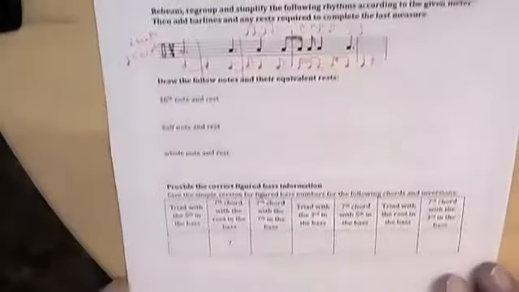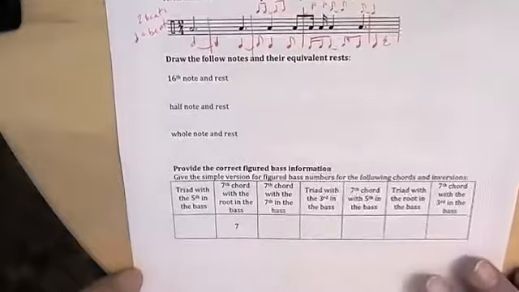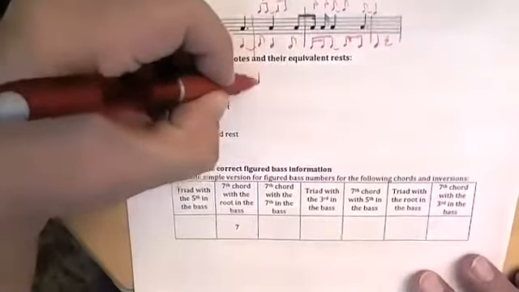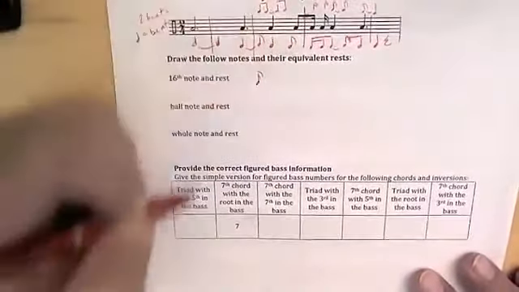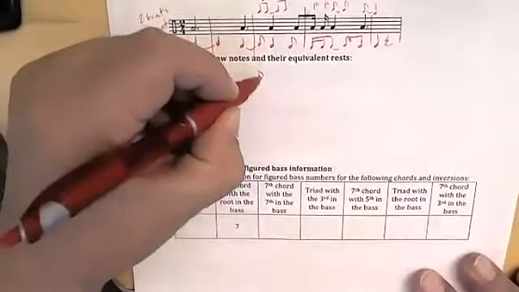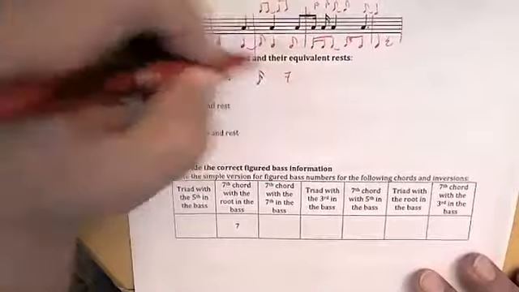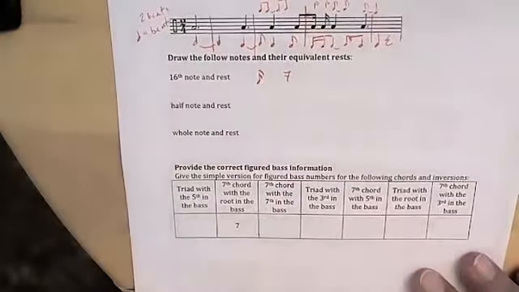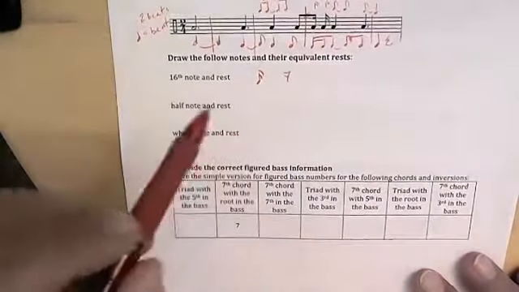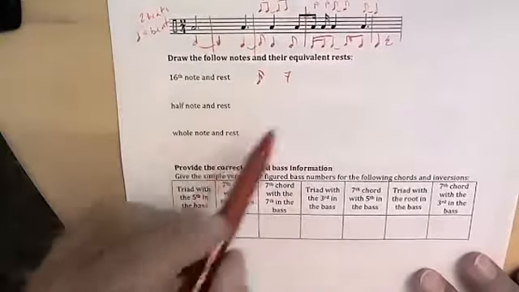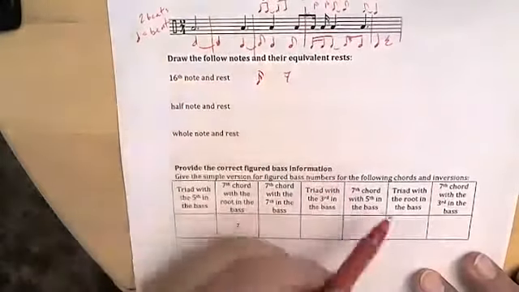All right, 16th notes and equivalent rests. Most people don't have a problem drawing a 16th note. Sometimes they do have a problem. I'll make that a little more prominent. 2 flags. They do have a problem remembering that that's the 16th rest. Okay, remember the 8th rest looks like a squished 7, and then every time you have another, like 16th, 32nd, you put another little line in there like that.